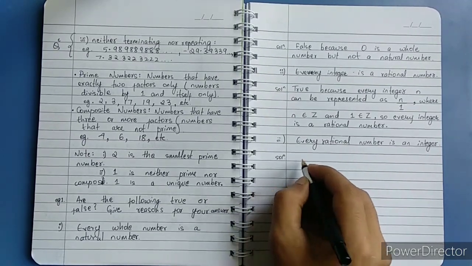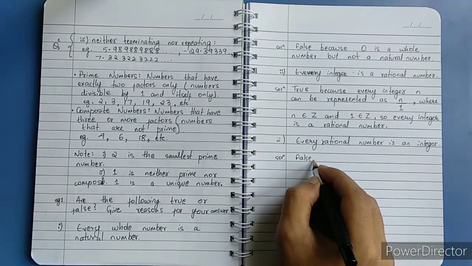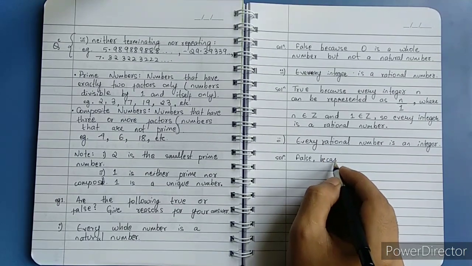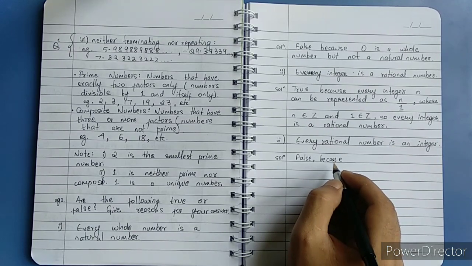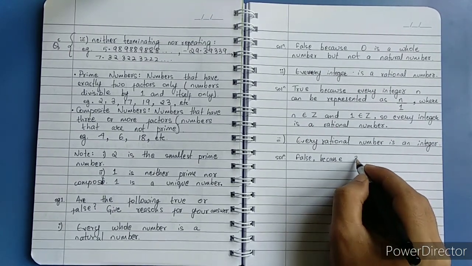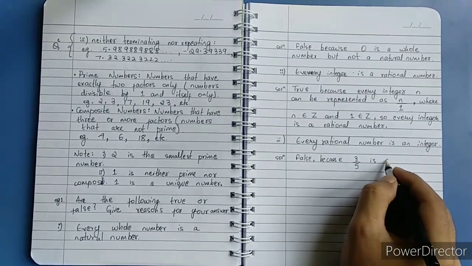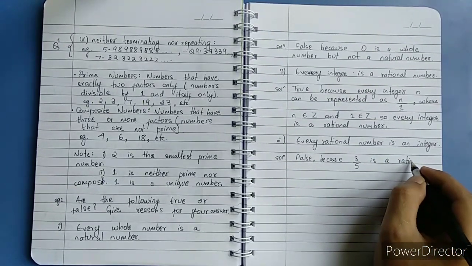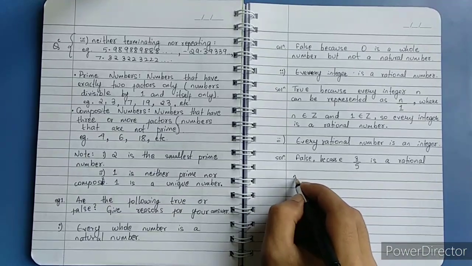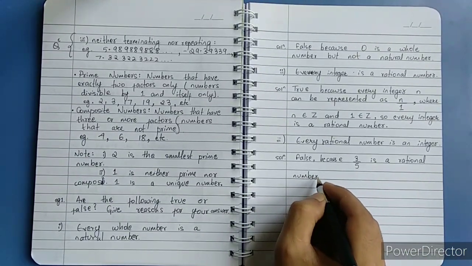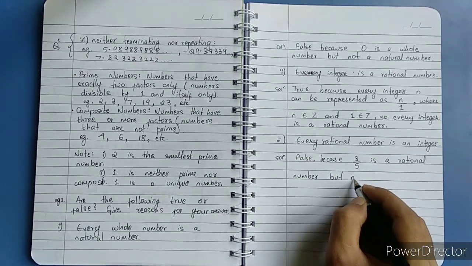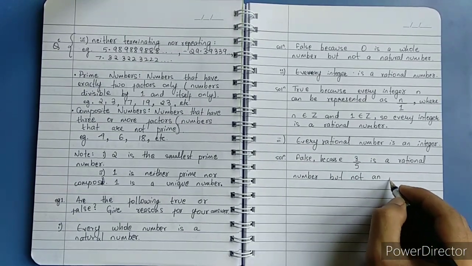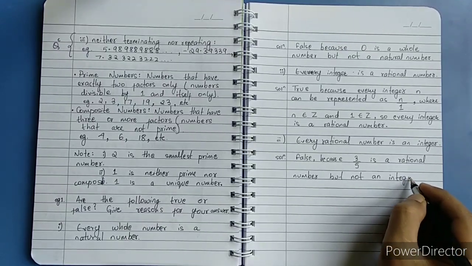Solution, of course this is false, because when you take any fraction, it will be a rational number, but it will not be an integer, because 3 by 5 is a rational number, but not an integer.